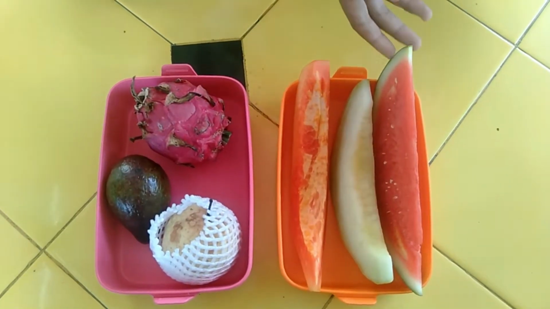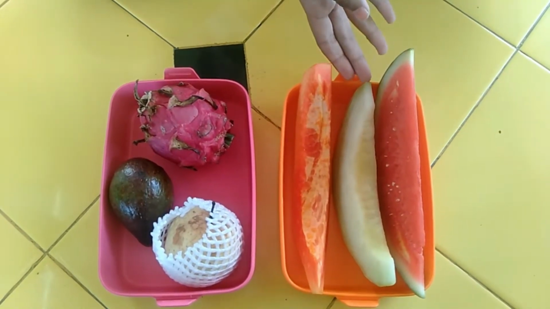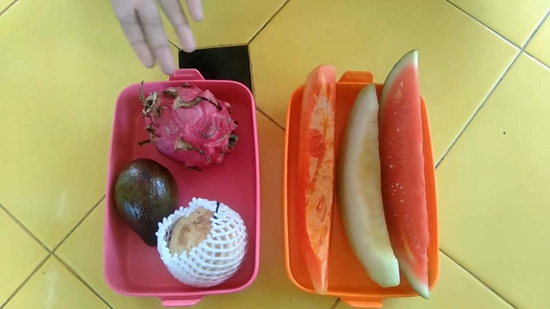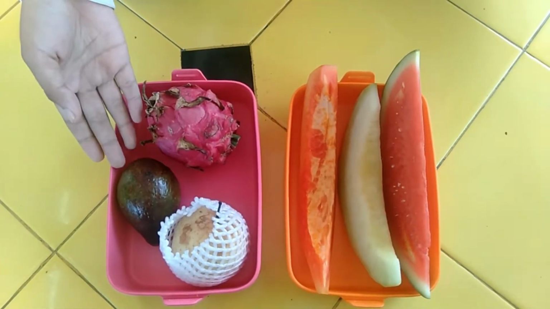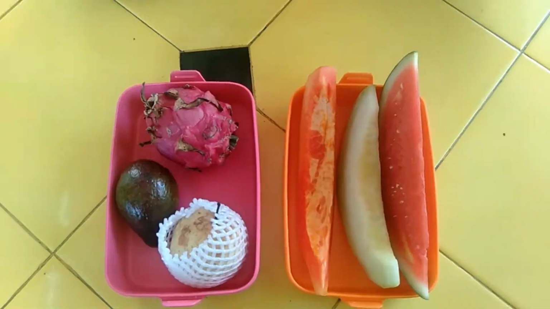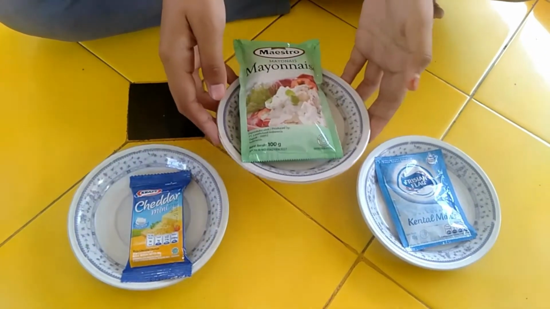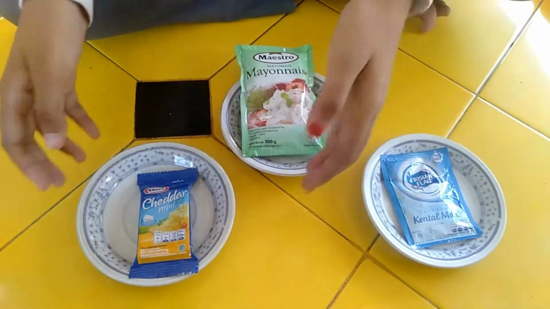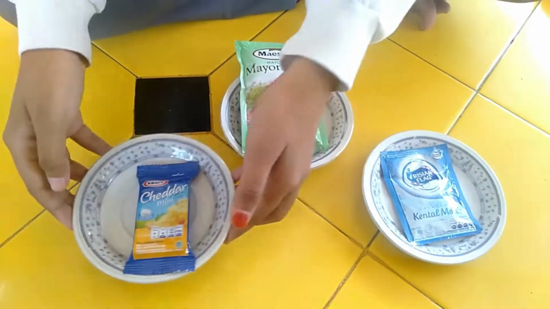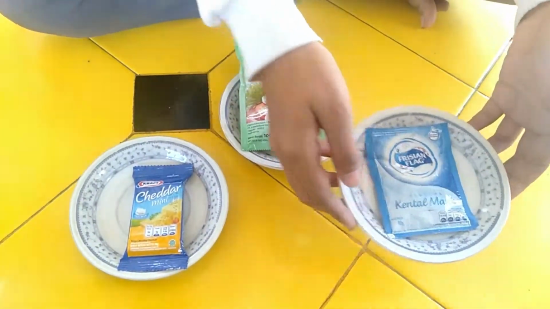The main ingredients to make fruit salad are fruits. These fruits are optional, so they can be replaced as you wish. Our group chose watermelon, melon, papaya, dragon fruit, avocado, and pear. Well, the ingredients for making the sauce are mayonnaise, cheddar cheese, and sweetened condensed milk.